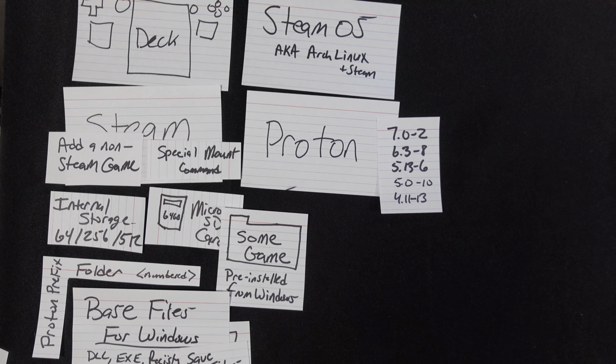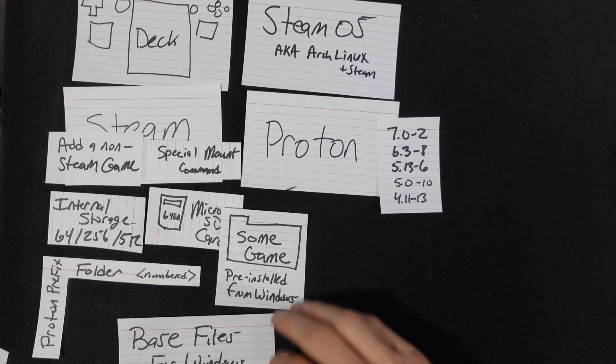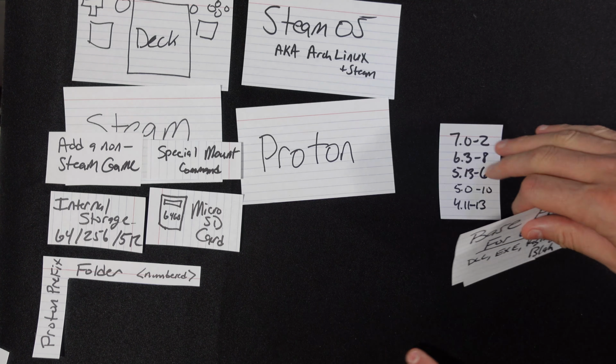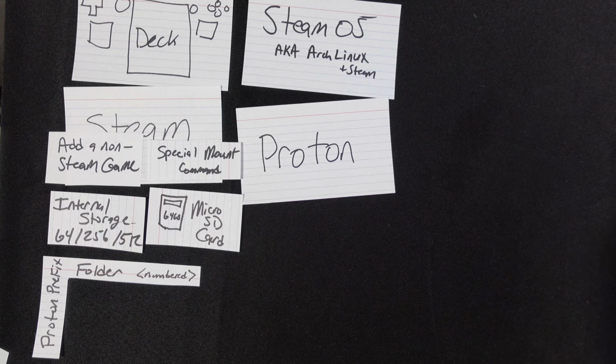Now, there's a half a dozen other things that could blow up a game brought over to the deck this way. Missing support files, registry entries, blah, blah, blah. The list goes on and on. The bottom line is, this is not the right way to do it. Always use Steam, a game's digital locker, or at the very least, the game's original installer to install the game on deck via Proton.